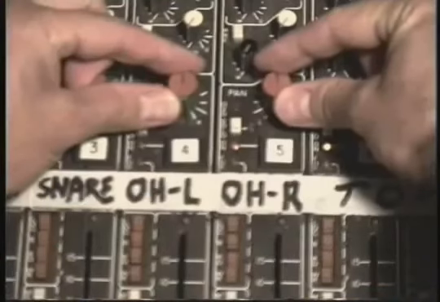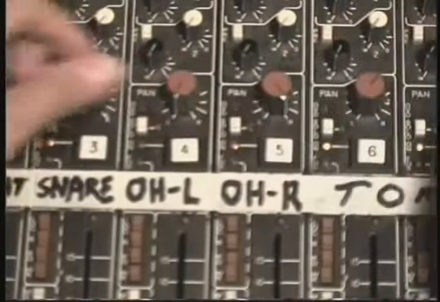In order to obtain the most natural panning of a drum set, try this. First, pan the overhead mics on the drums completely left and right, like this. Then, listen for the left-right placement of each drum in this stereo overhead mix.